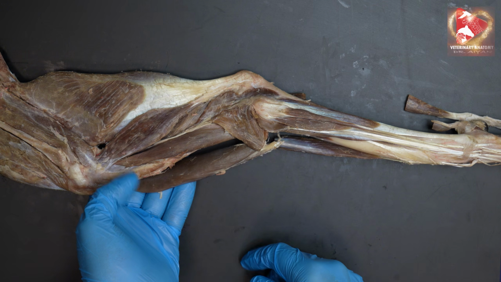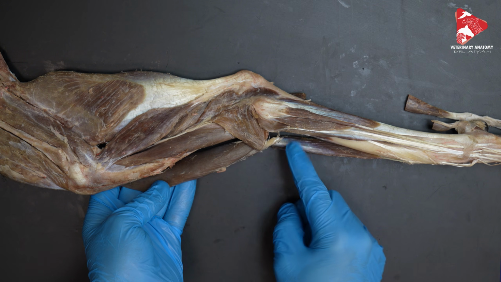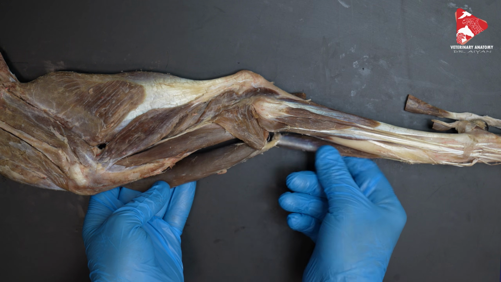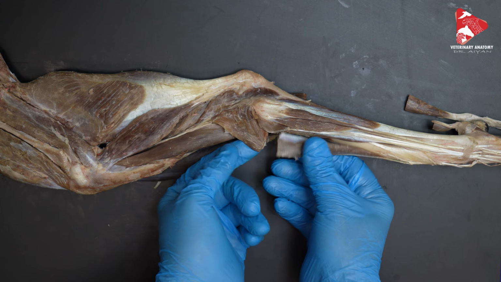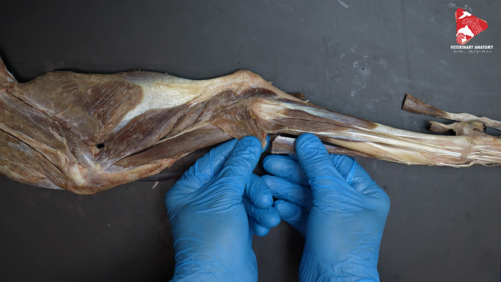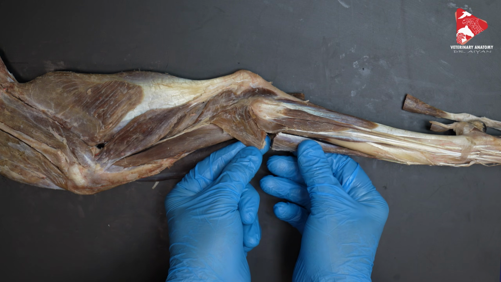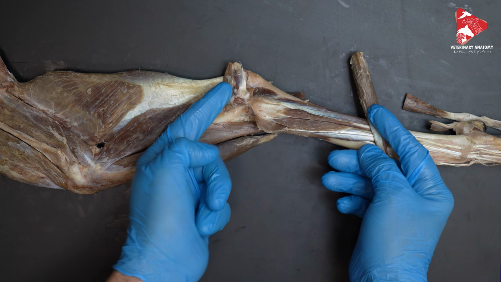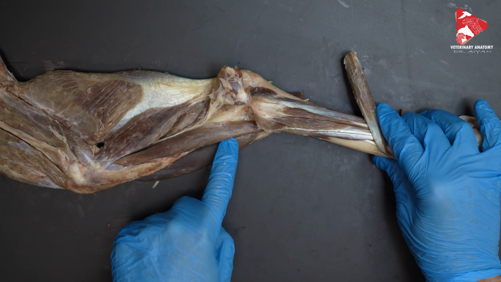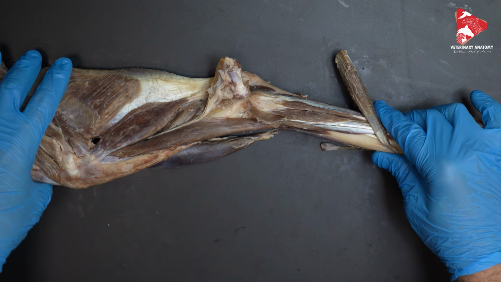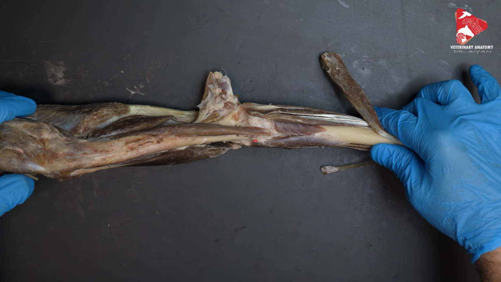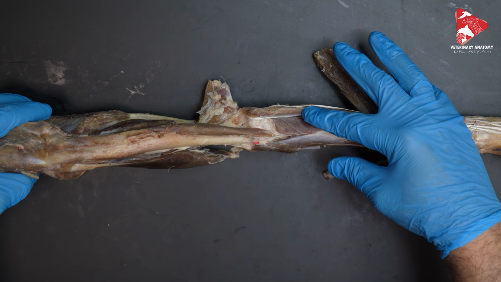Okay guys, as you can see here, we cut some of the muscles, including, for example, in this view, this is a lateral view, again, just to remind you. So we cut the extensor carpi radialis, move it to the side, and we cut even the biceps there, and then we will go to the cranial view. Yeah, this is a cranial view.